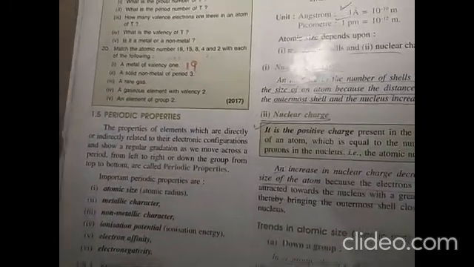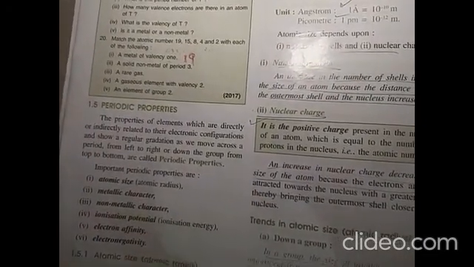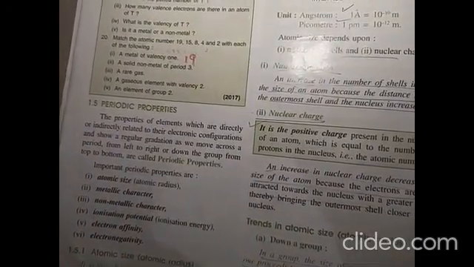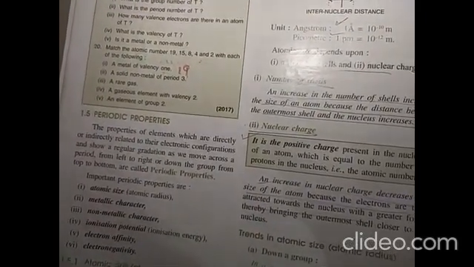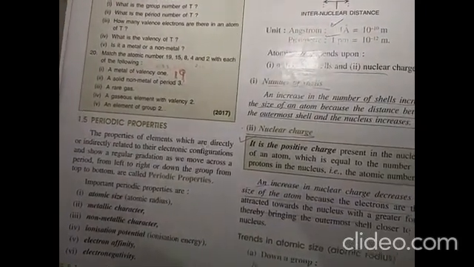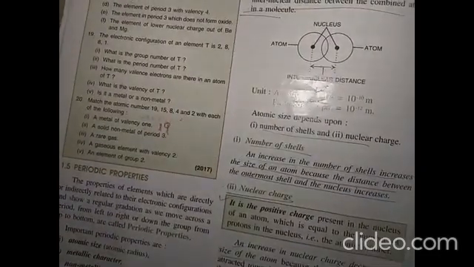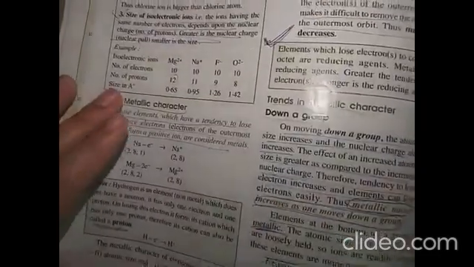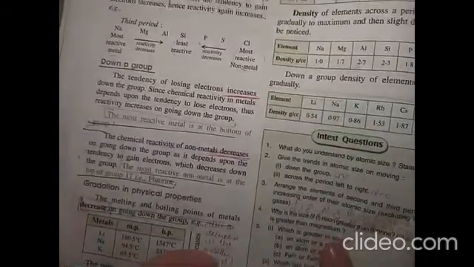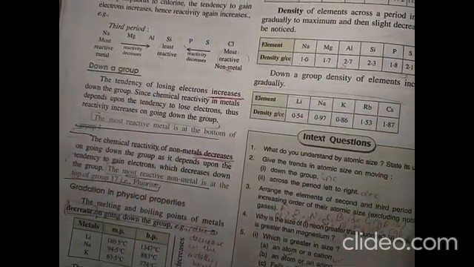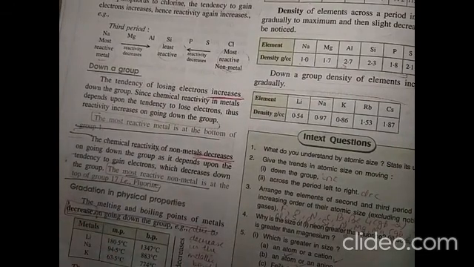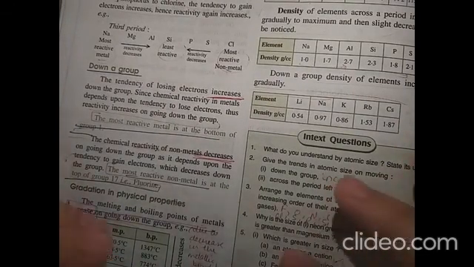Ionization potential increases across the period and decreases down the group. Electron affinity increases across the period and decreases down the group. The same happens in case of electronegativity, that is, it increases across the period and decreases down the group. So this is what I have explained in short, what is written in this whole chapter, right? All you need to do is to learn these key points. Okay, try to understand the reason.